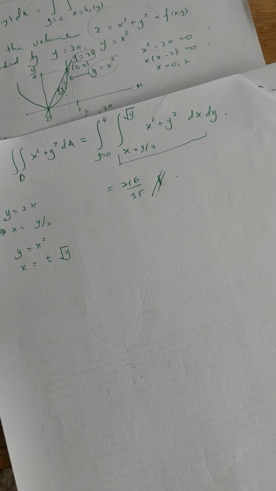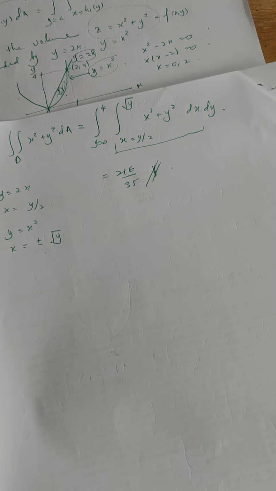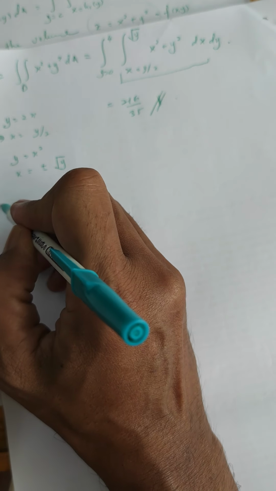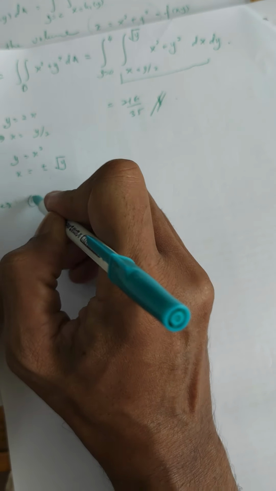Okay, so that's the example of the type 1 and type 2 region for the double integral. Of course, there are some exercises in your notes. You can try them.